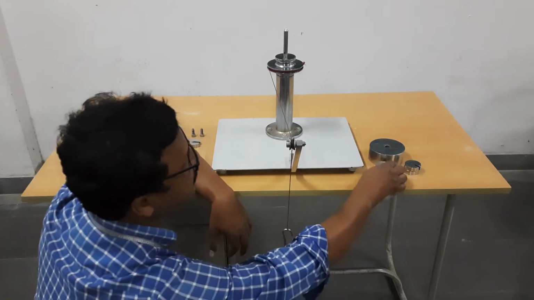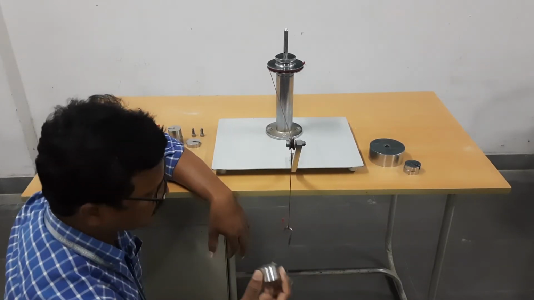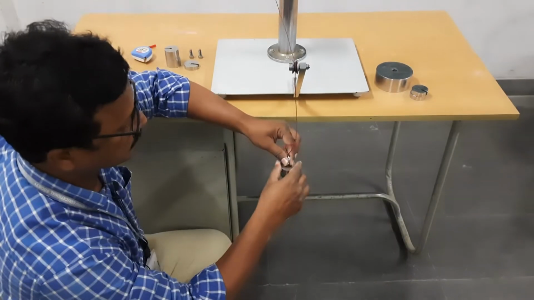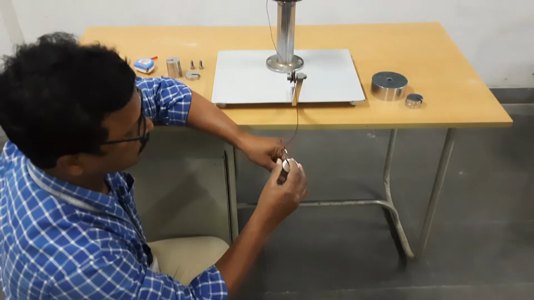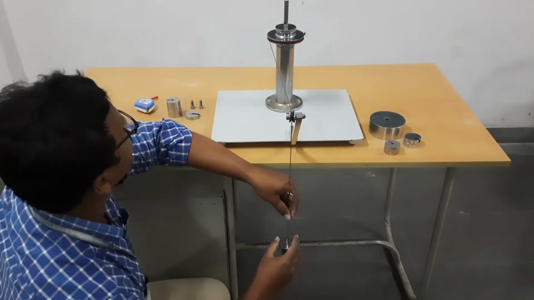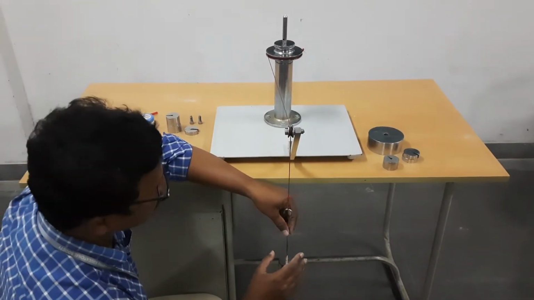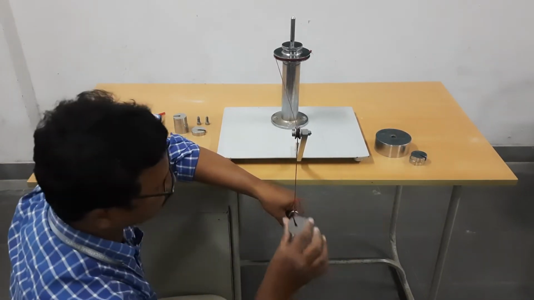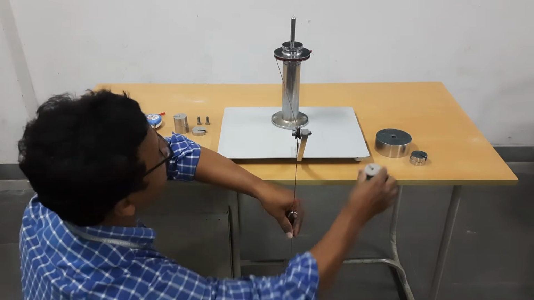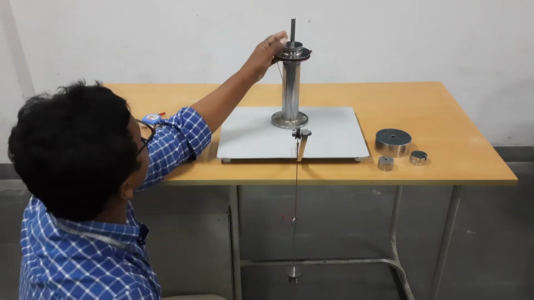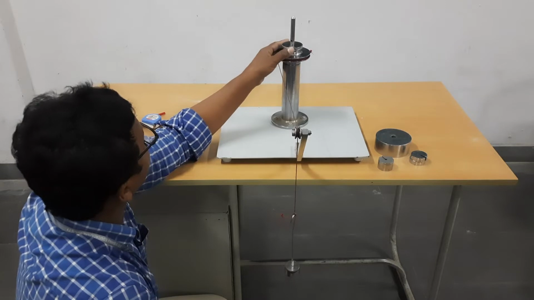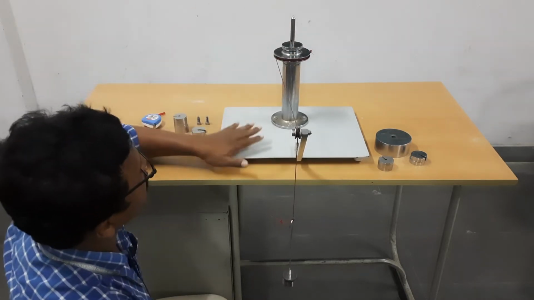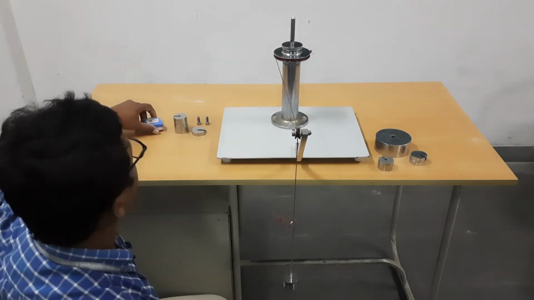So we keep the effort weights in the load hanger, here in this load hanger. Okay, this is the load hanger. The weight of the load hanger is 200 grams. While noting down the effort value, just add the 200 grams to your effort weight, and you should add the load platform weight of 500 grams to your load.